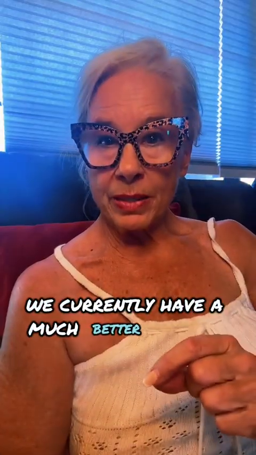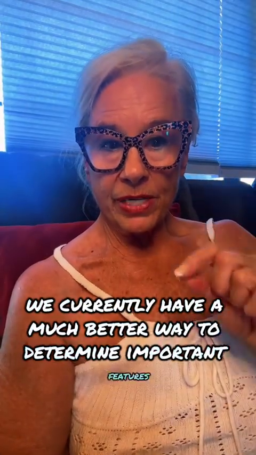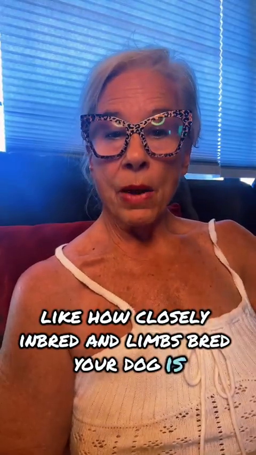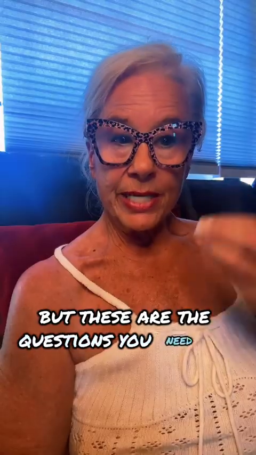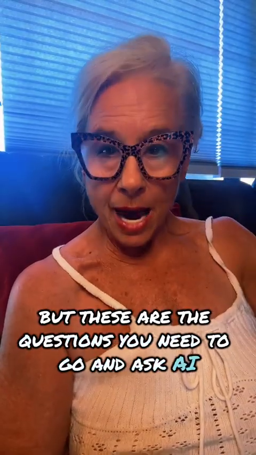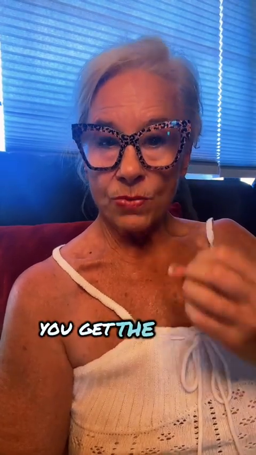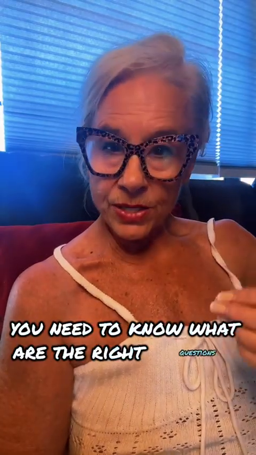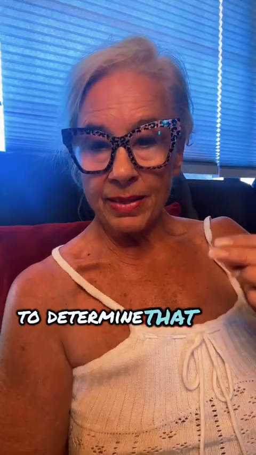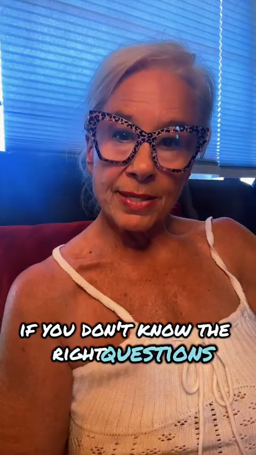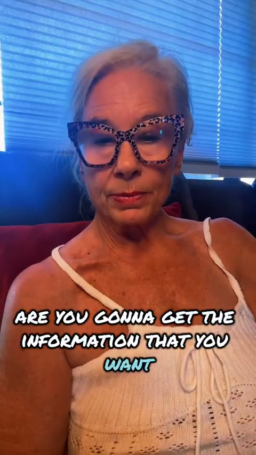We currently have a much better way to determine important features like how closely inbred and line bred your dog is. But these are the questions you need to go and ask AI, Google AI, any of them, because if you ask the right questions, you get the right answers. You need to know what the right questions are to determine that the information you're getting is accurate. If you don't know the right questions, are you going to get the information that you want?